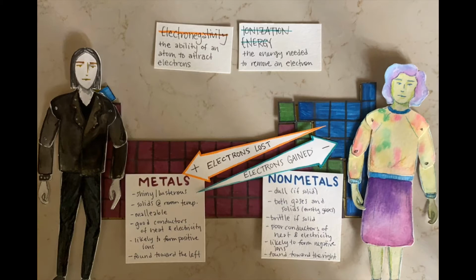The lower the ionization energy and electronegativity, the less likely an atom is to hold on to its electrons, and more likely it is to give them away, or lose them, or get them stolen. You get it. When metals and nonmetals get together, they create something called an ionic bond.